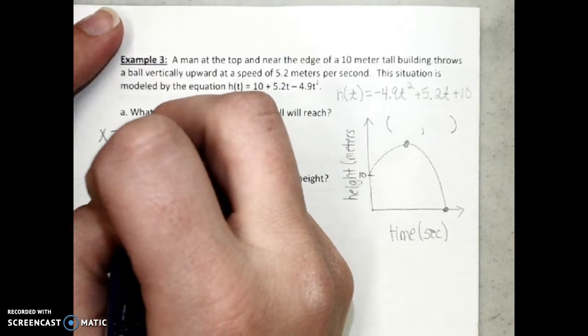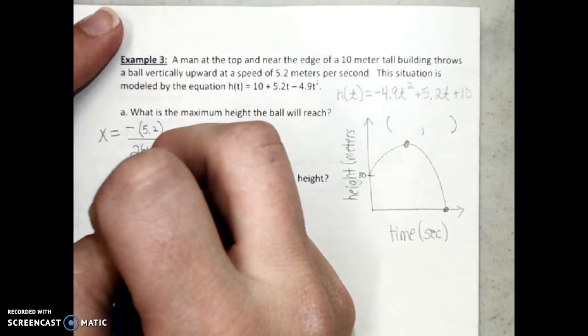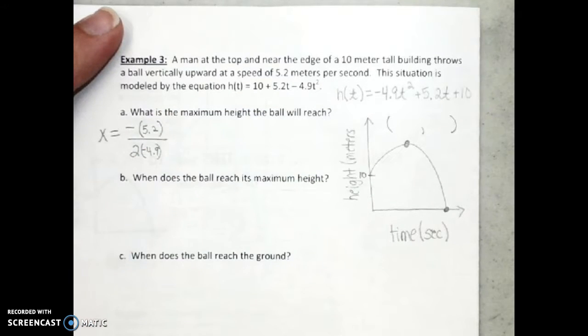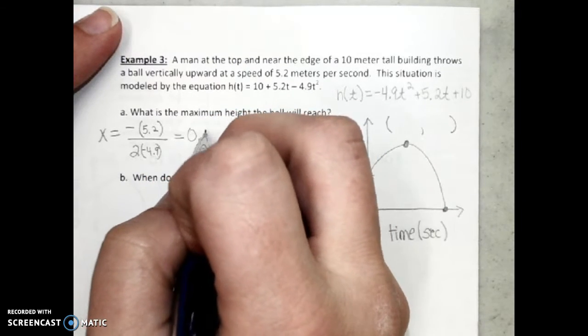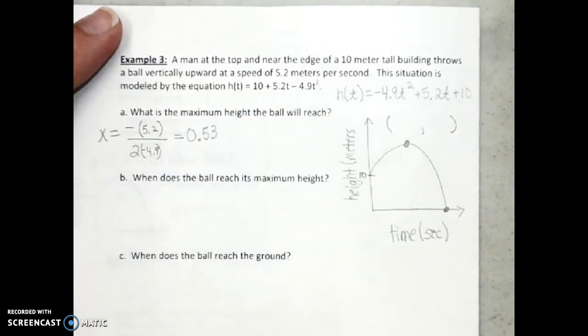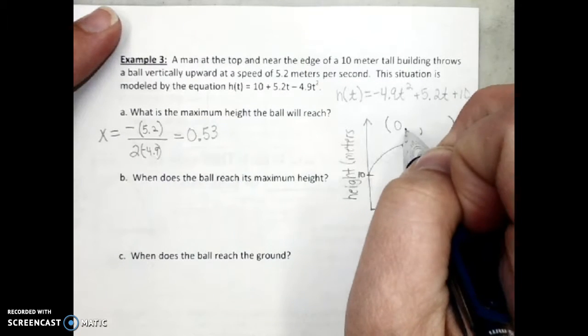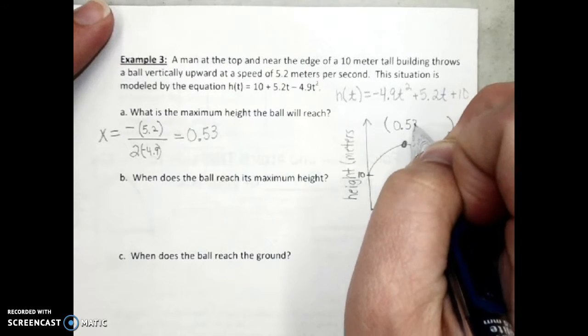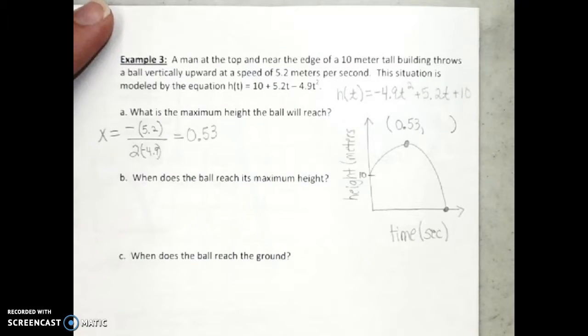So I plug in 5.2 and negative 4.9. I type that in my calculator and I get 0.53. That's my x. So that tells me that my maximum height occurs at 0.53 seconds.